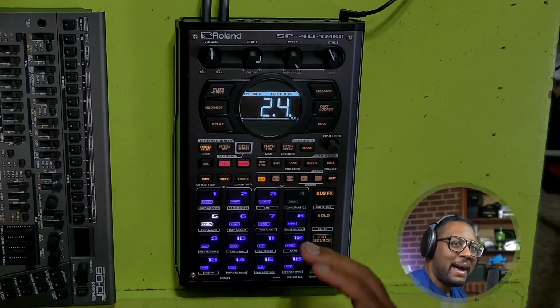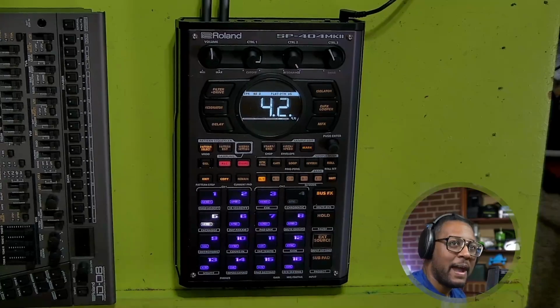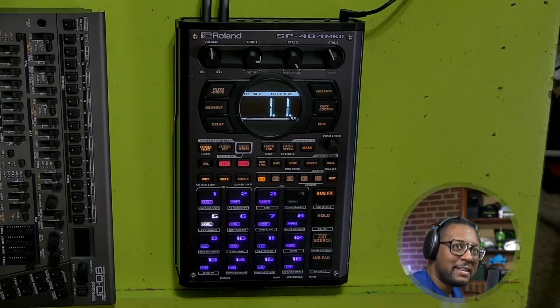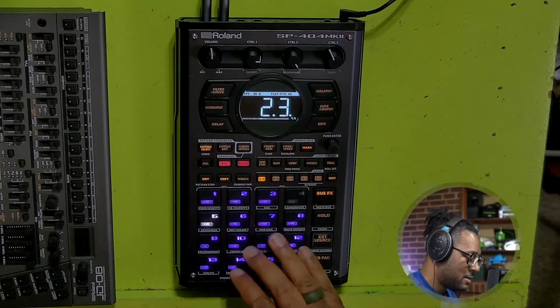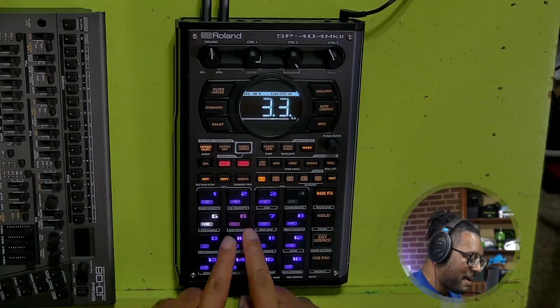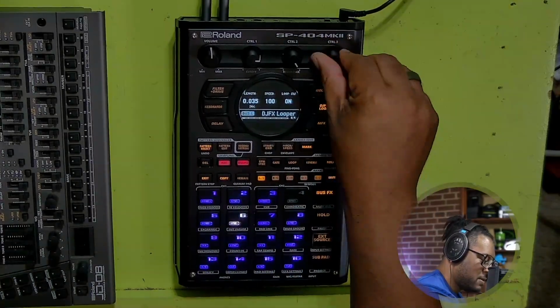See, my intention is to kind of act like I'm the live band behind the rapper or singer inside of an open mic or in a performance. And I can come back to the main beat right here. 5, 4, 3, 2.